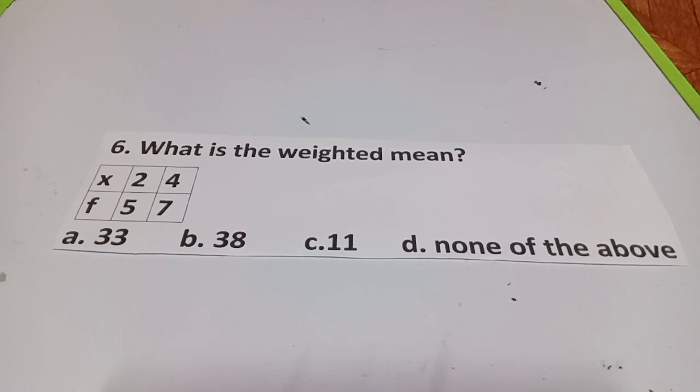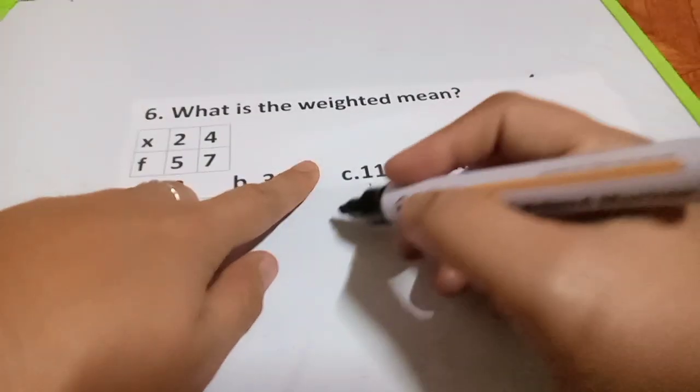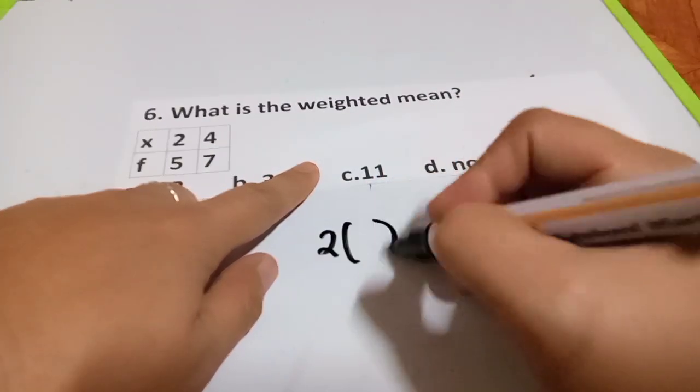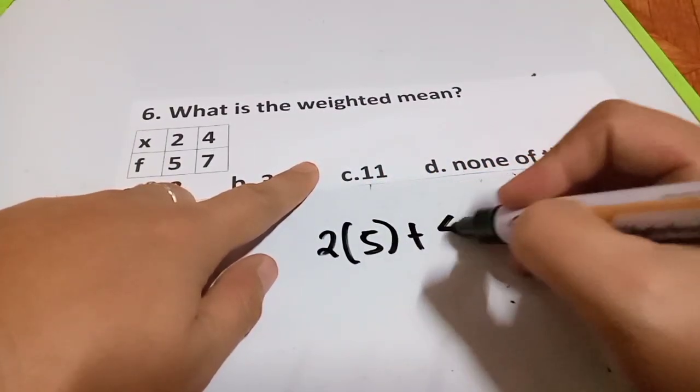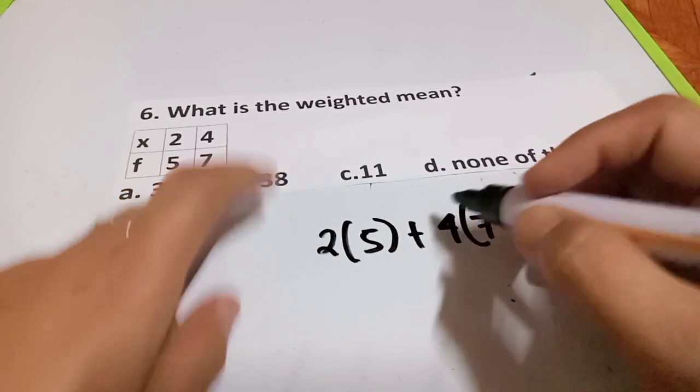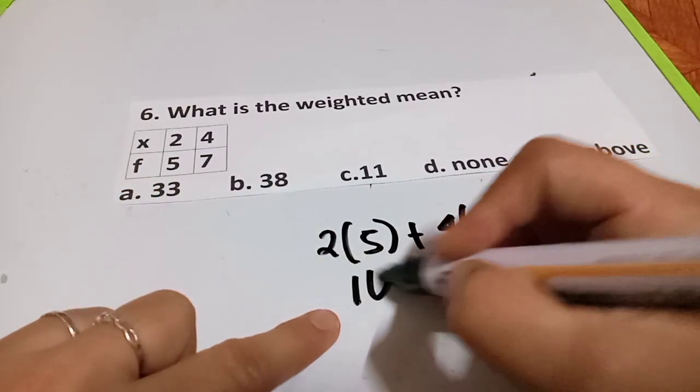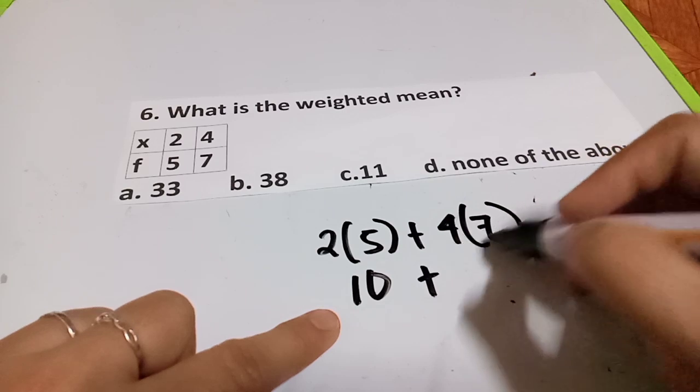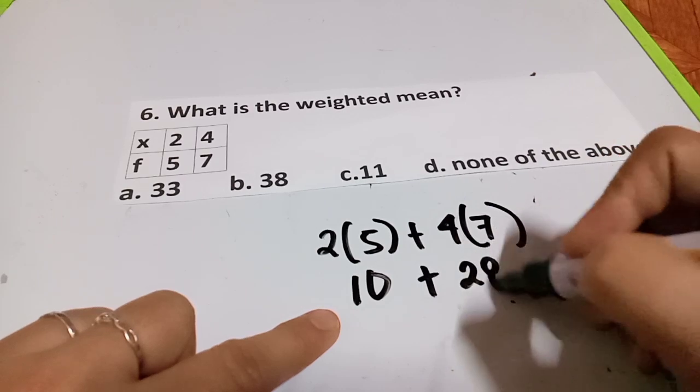What is the weighted mean if my x will be 2 and 4 and our frequency will be 5 and 7? So what will you do? 2 times 5 plus 4 times 7. 2 times 5 will become 10, and then 4 times 7 will become 28.